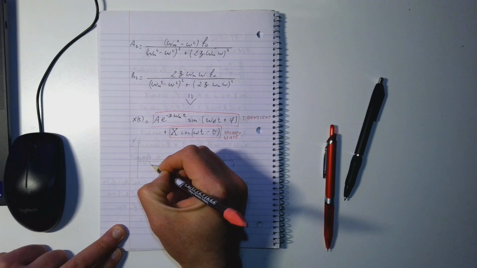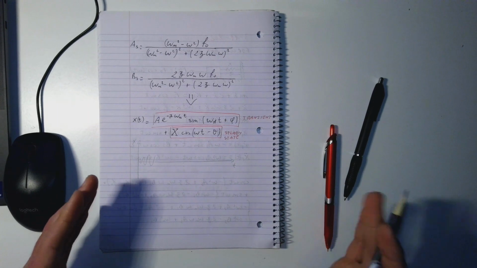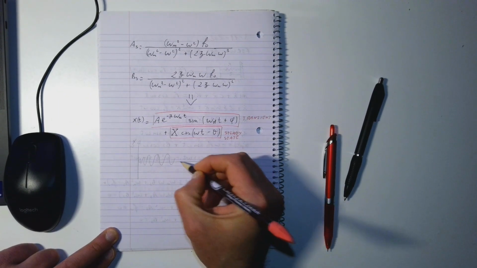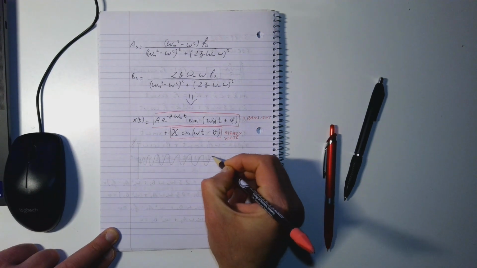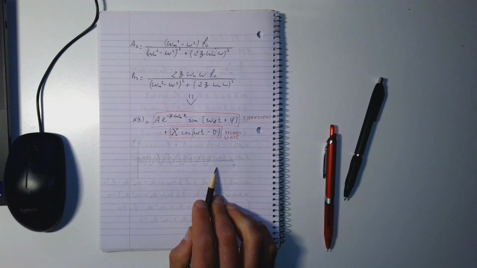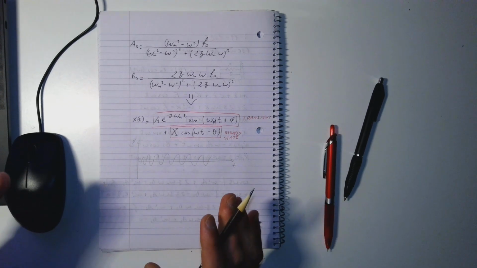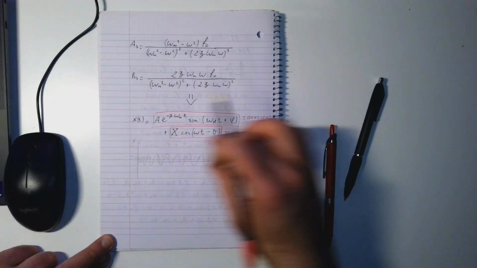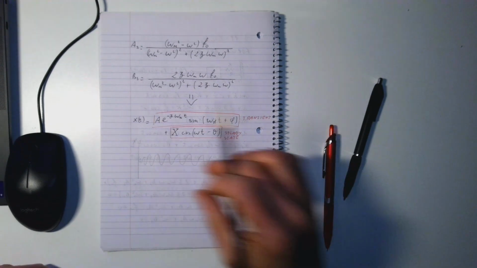For example, we have an increase, and then after a certain amount of time, again, we reach the steady state, which means that the amplitude eventually remains the same. So this is what we mean by steady state. So steady state doesn't mean that the system doesn't move anymore. It doesn't mean that it's static. It means that the amplitude of oscillation remains constant in time. This is what we mean by steady state.